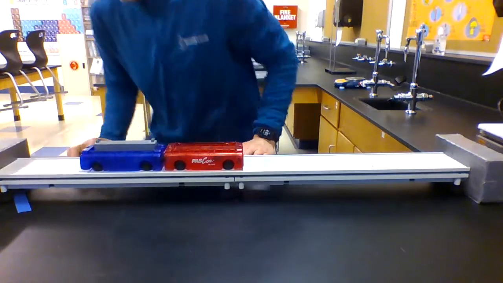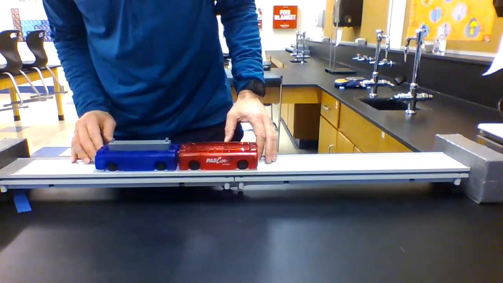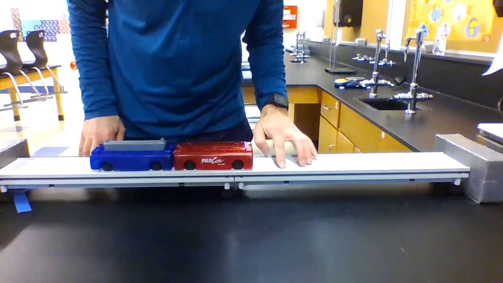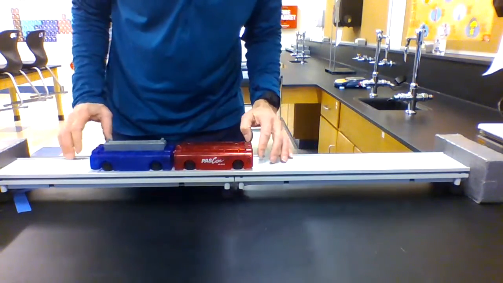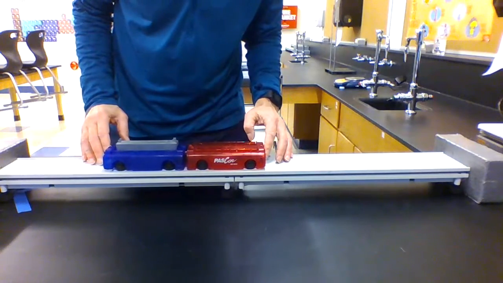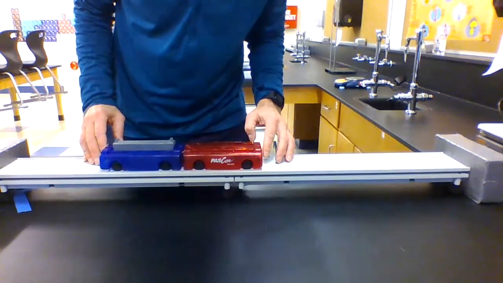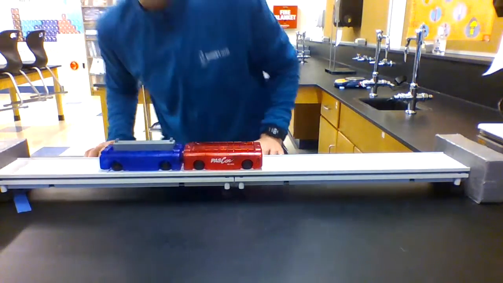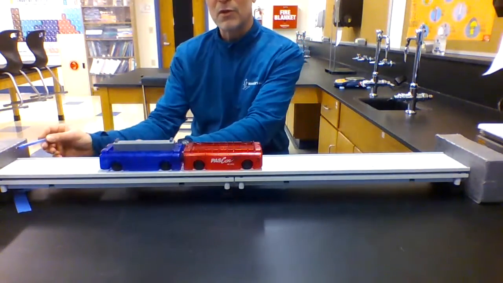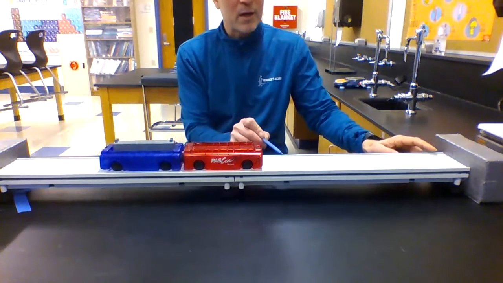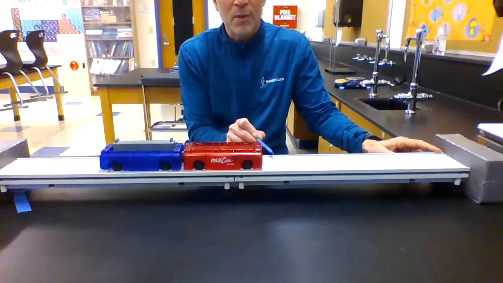So let's see. This one's going to travel 20. This one's going to travel, alright, so I got to go here. Let's make that 44 and 22. Okay, so I have it set up so the blue car is 22 centimeters away from this brick. The red car is 44 centimeters.